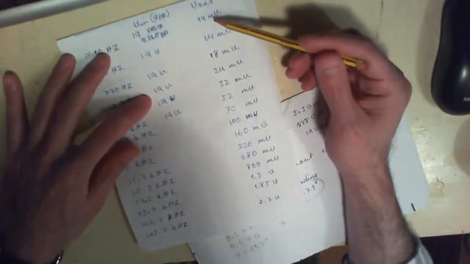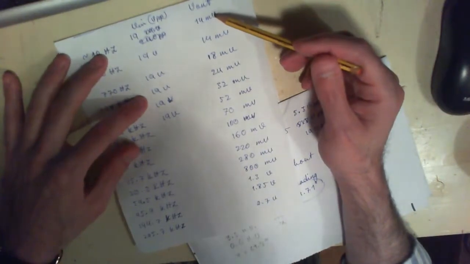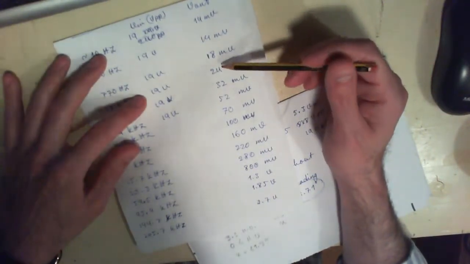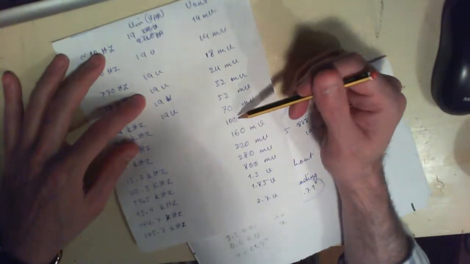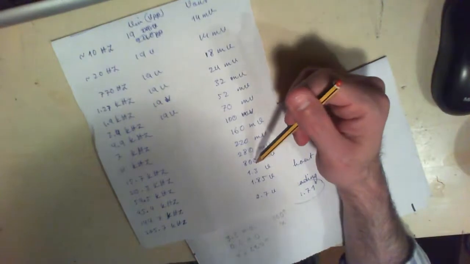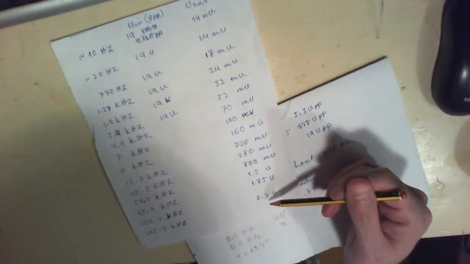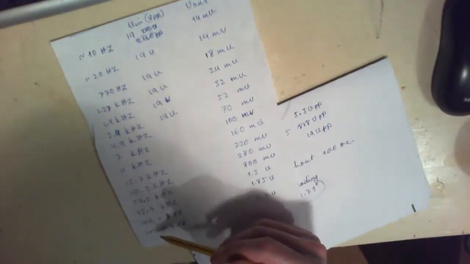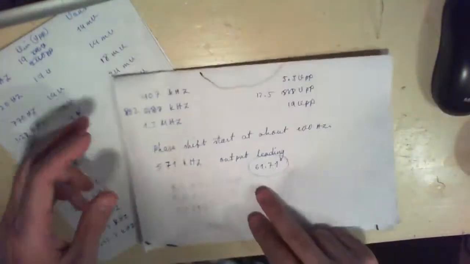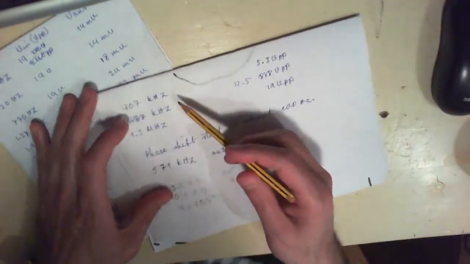And my output starts from 14 millivolts and goes up to 100 millivolts here, 220, 800 millivolts, around 1.3 volts here, and 2.7 volts at 200 kilohertz. And then for the rest of the way I have noted down some values here.